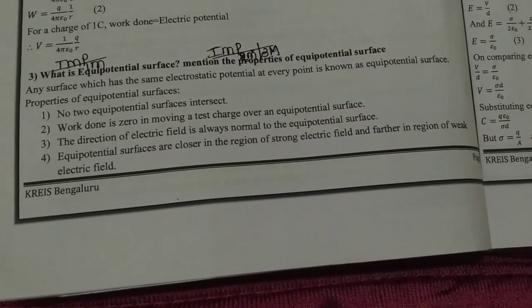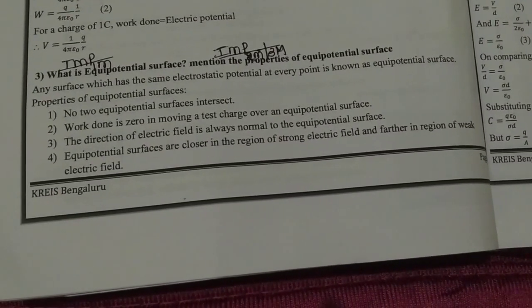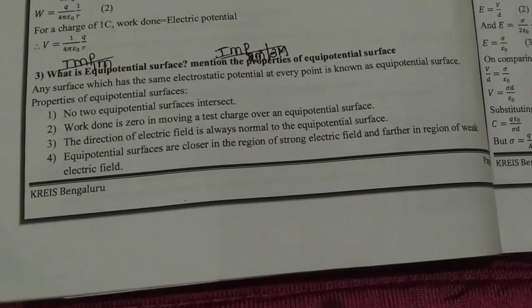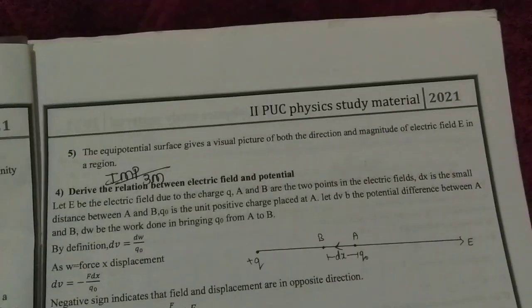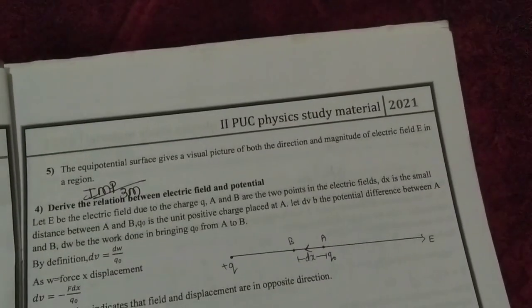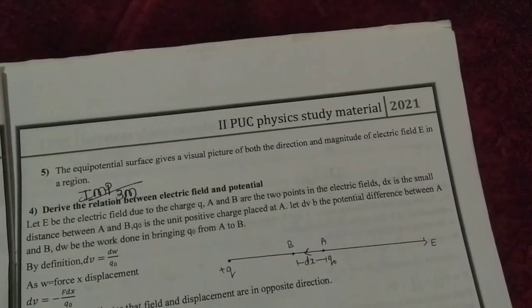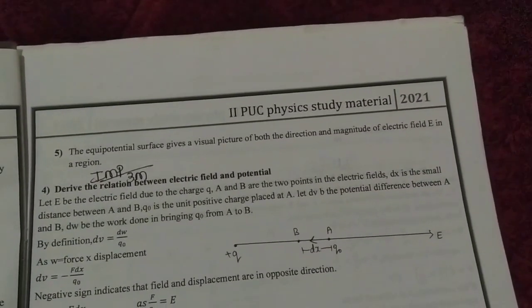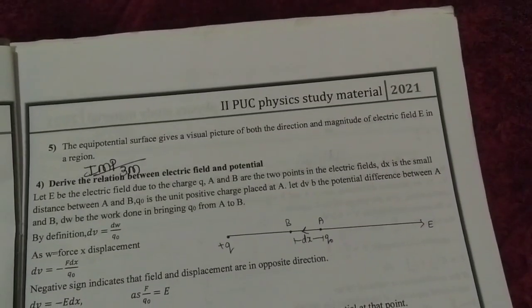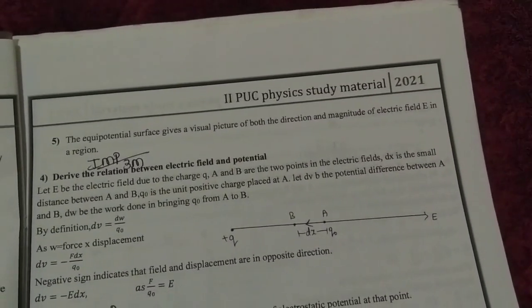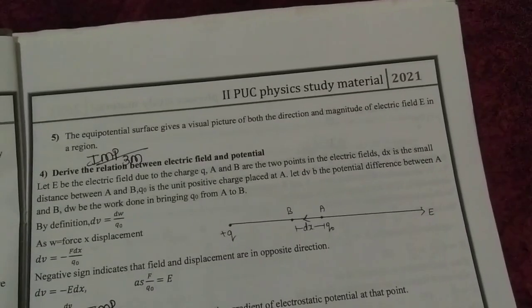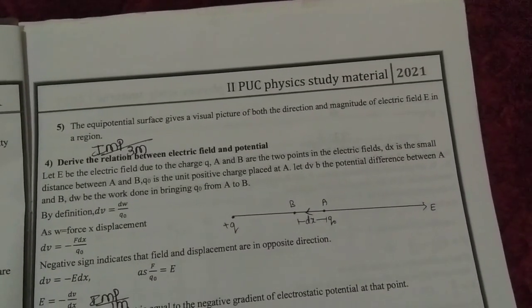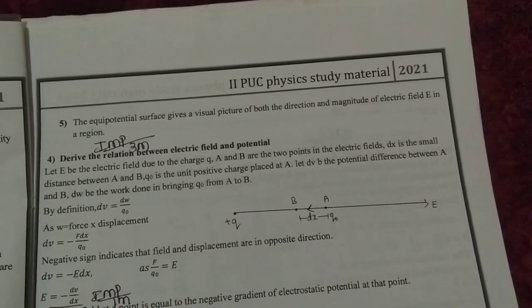The fourth point is equipotential surfaces are closer in the region of strong electric field and further apart in the region of weak electric field. And next, the fifth property is equipotential surface gives a visual picture of both the direction and magnitude of electric field E in a region. Sometimes they ask 2 marks in the examination, and you just write any 2 points. Sometimes they ask 3 marks, and at that time you must and should write 3 properties.